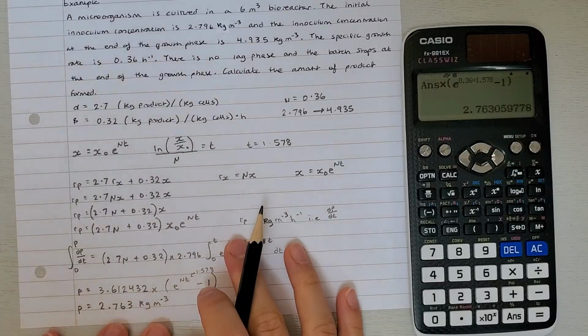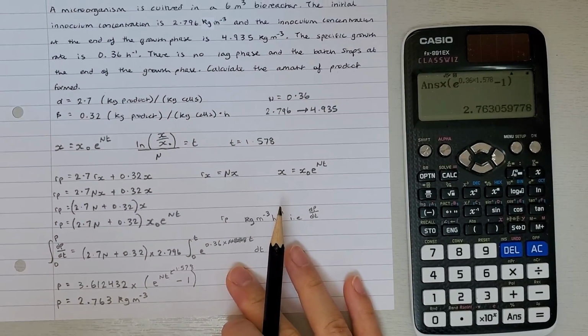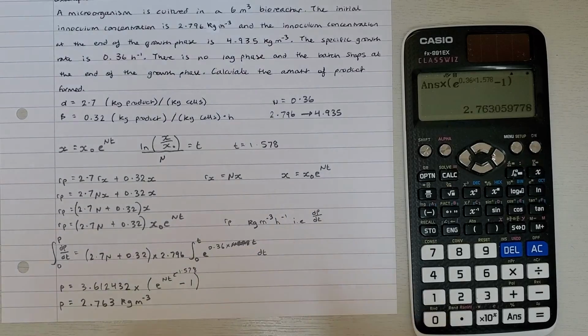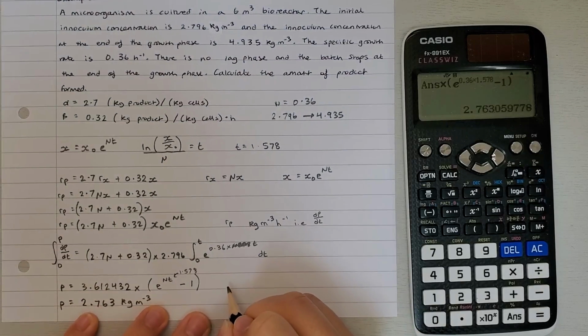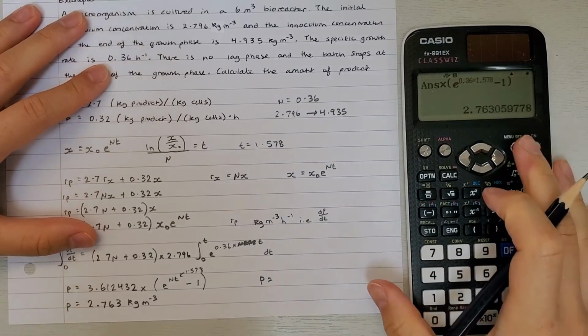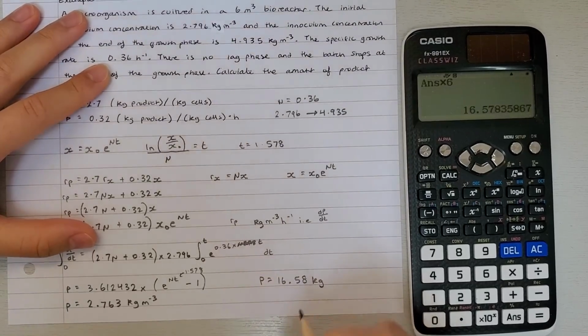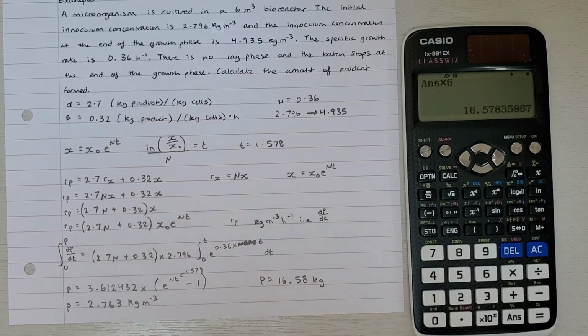Because it mentioned in the question we have a 6 meter cubed bioreactor, to calculate the total amount of product formed, we would multiply this by 6. So the actual amount of product formed is 16.58 kilograms within that batch. And that's it.